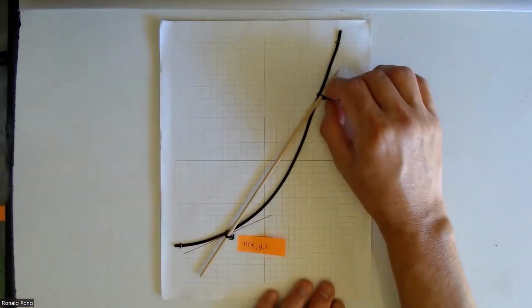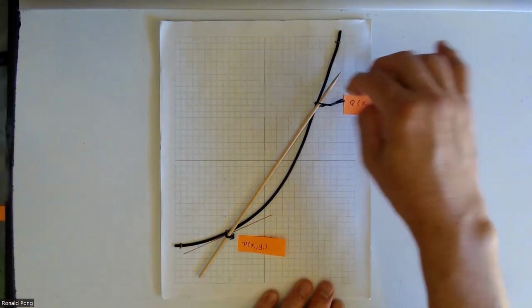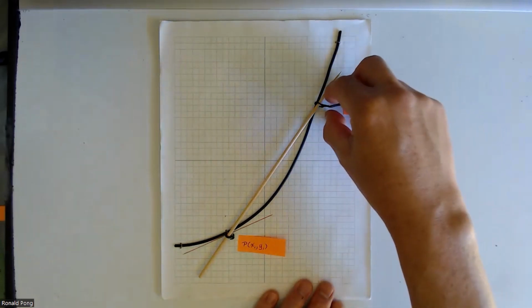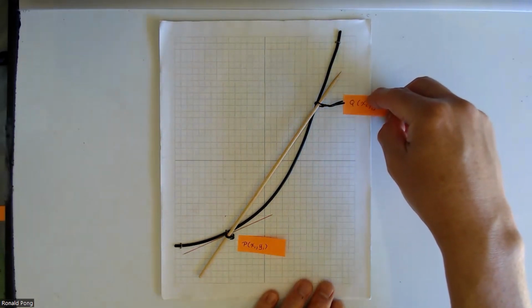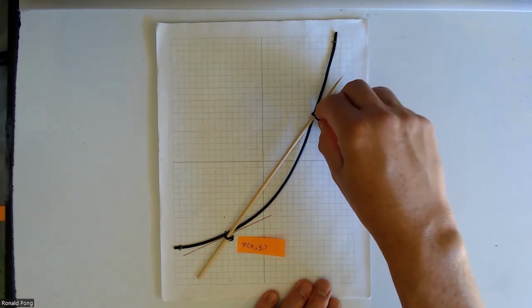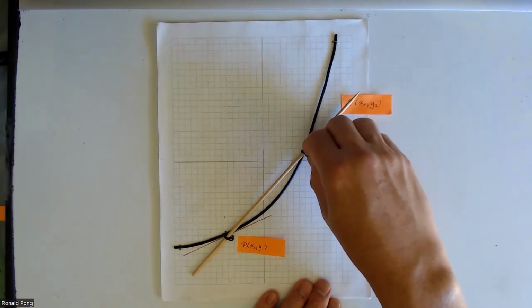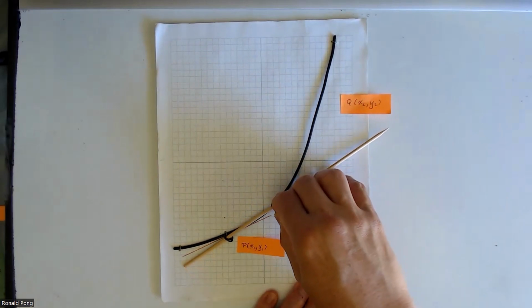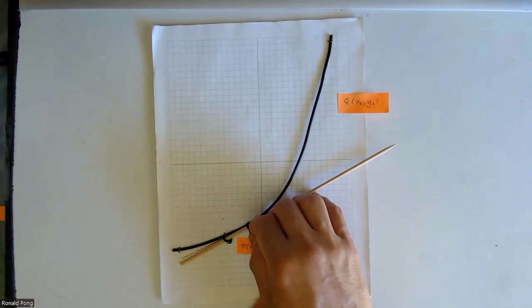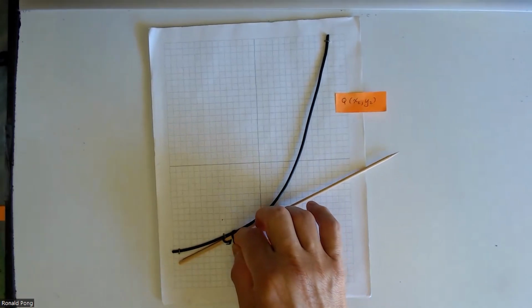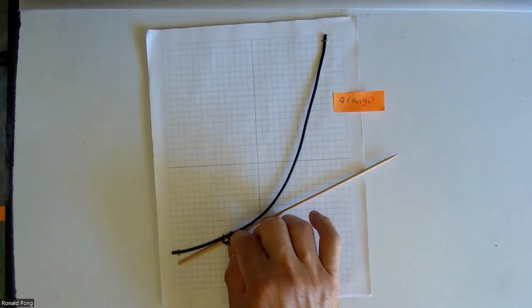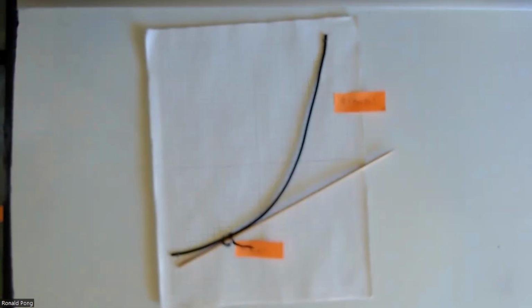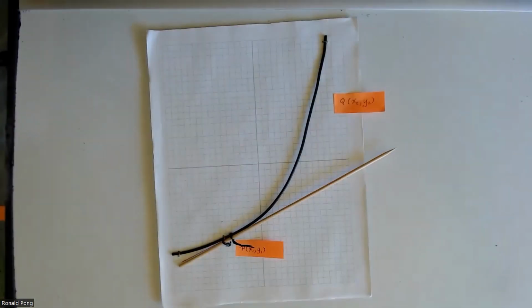Now imagine that I'm going to allow my point Q, or more specifically, the x-coordinate of point 2, x2, I'm going to allow that point to approach x1, the point of interest. Notice how the slope of my secant line, the bamboo skewer, is approaching the slope of the tangent line, that little red line that I drew. Do you see that? I'm letting x2 approach x1.